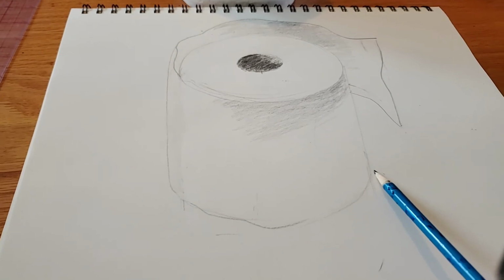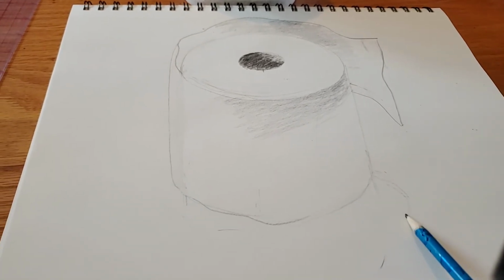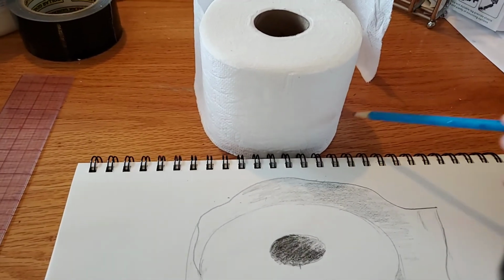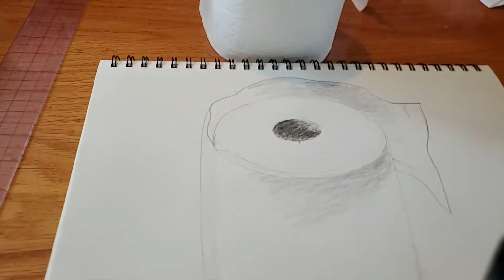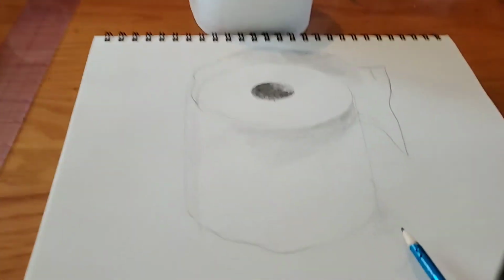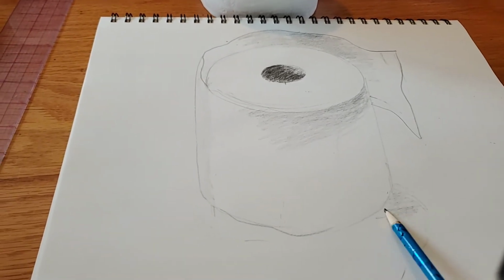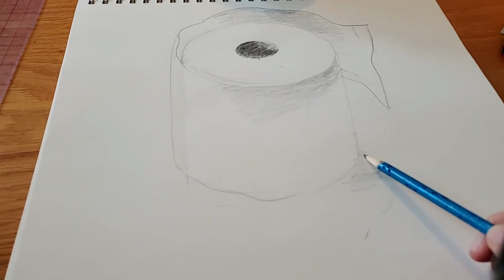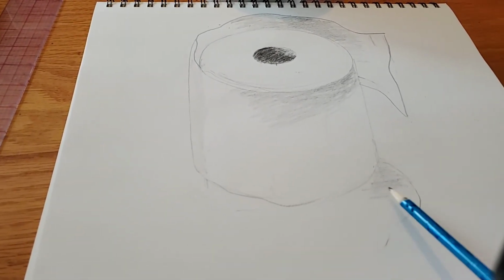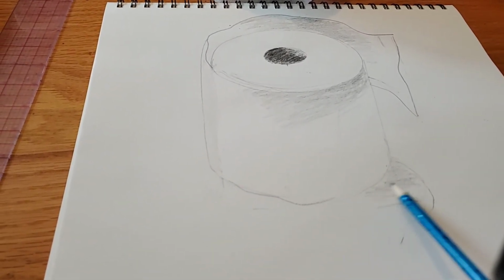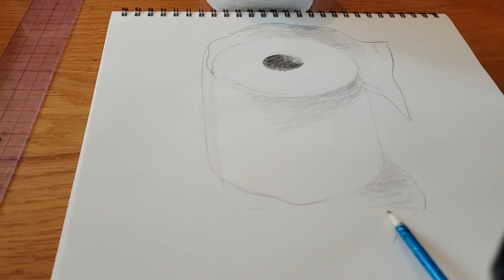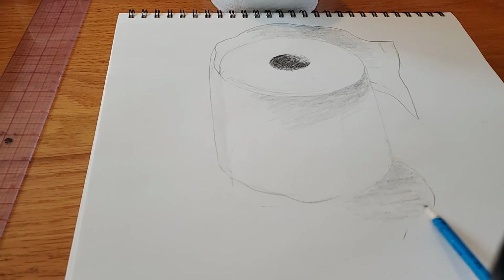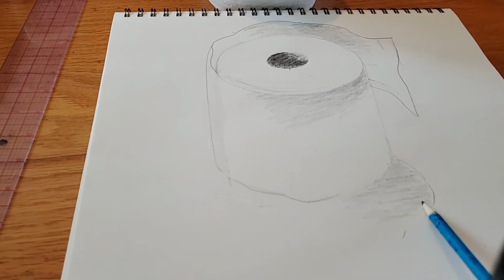And before I go, I want to show you a shadow at the bottom. Because if you look here, there is a shadow here on the table. So that's going to be coming out something like this. So I'm going to draw the outline of that shadow that I see. It looks kind of curved, and then I can shade it in. And if my sketchbook wasn't in the way, it'd come out this way. There we go.